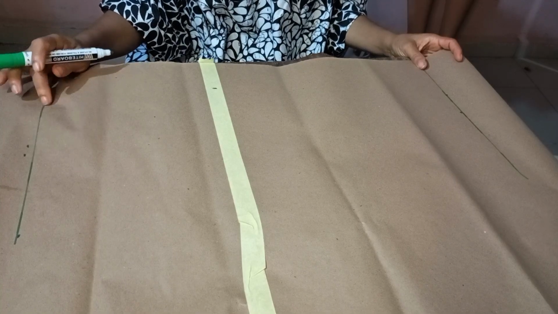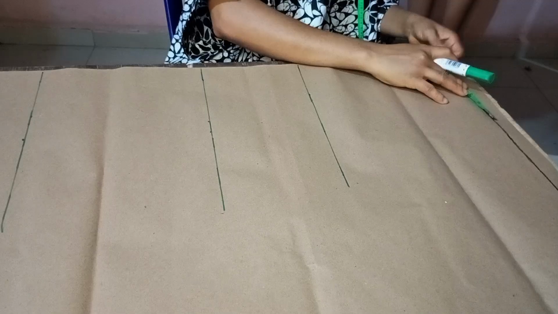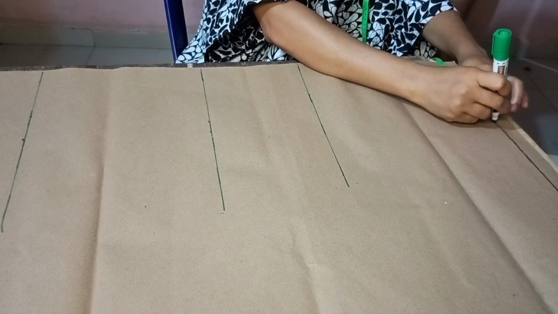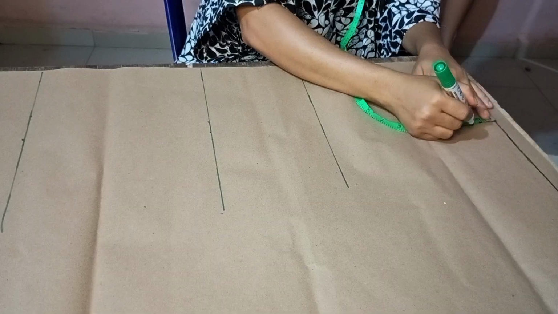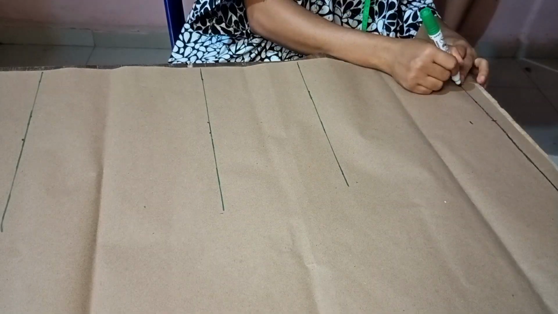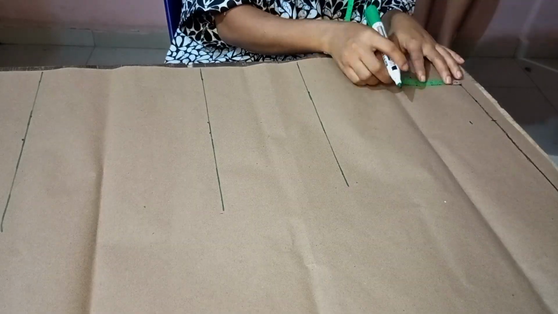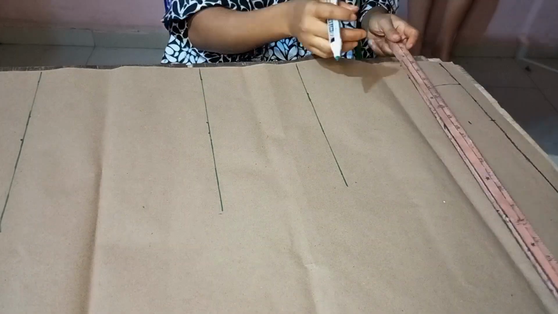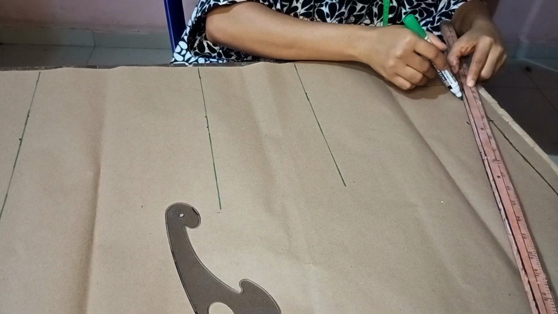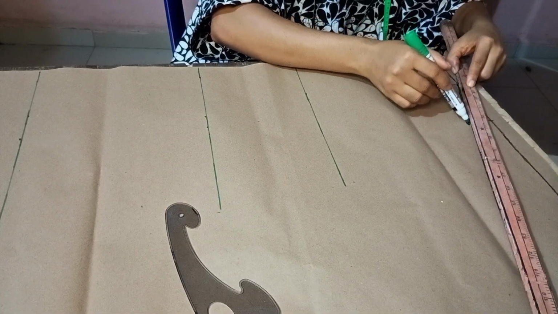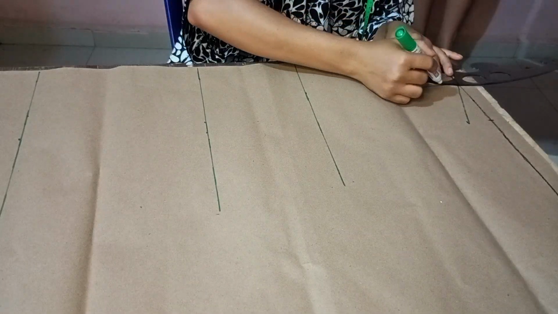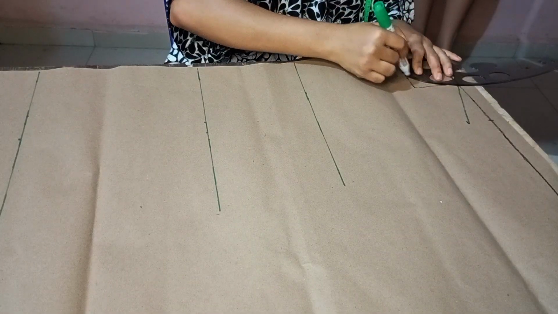Right here we're going to start marking our shoulder measurement divided by 2. You mark your own, then you come down and mark 1.5 for the shoulder slope, then you mark your neck depth of 3 and your neck width of 3. That is 3 by 3 on the front. Then you connect your points together like this, and use your curve ruler to curve it just as you see me do in this video.